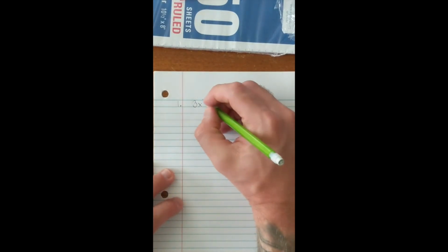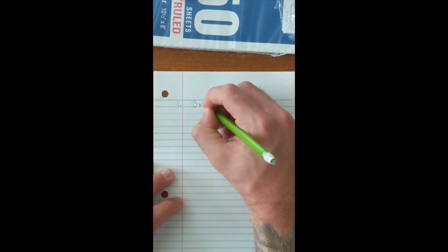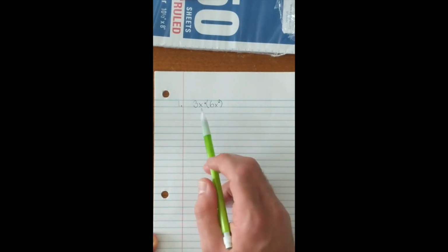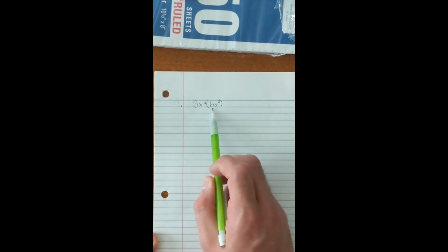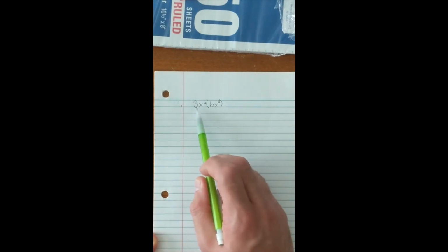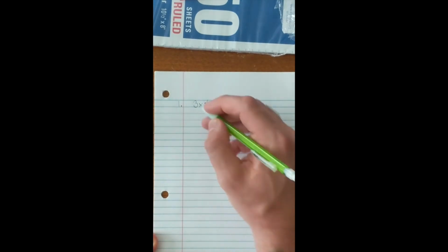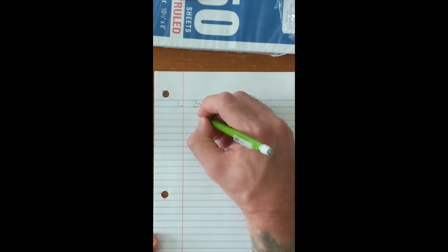So if we look at number 1, if you notice we have 3x times 6x squared. Again, the parenthesis means that we're going to multiply. I'll add that symbol in if you want to, you can. Hopefully you're getting used to just recognizing that that automatically means multiplying. And the first thing we will do is multiply our coefficients, the numbers in front of the variables. So we have 3 times 6. Again, hopefully everyone knows 3 times 6 is 18.